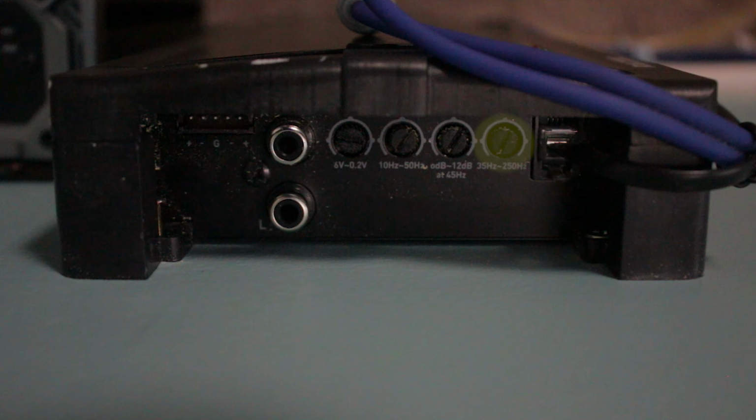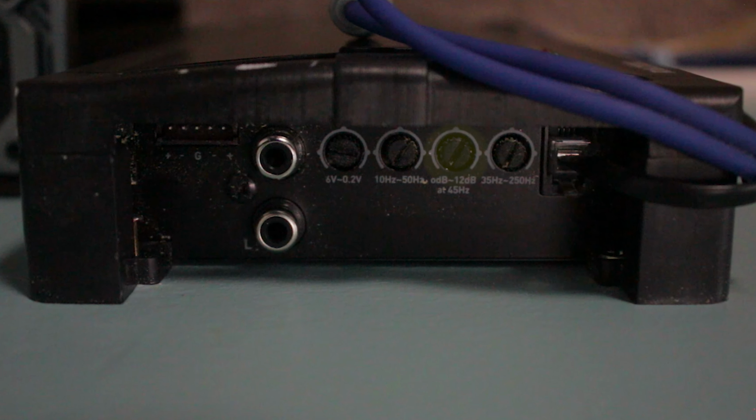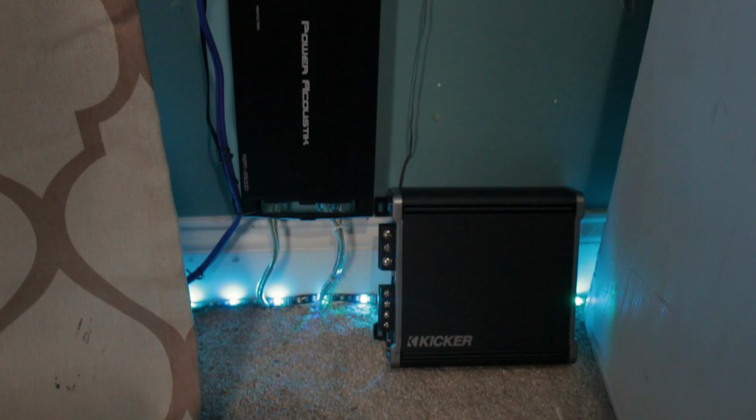What's up guys, so today I'm going to be showing you guys how to set up your car audio amplifier. That includes gains, low pass filter, subsonic filter, and bass boost. Amplifier settings are really important as they determine what kind of sound comes out of your speakers.